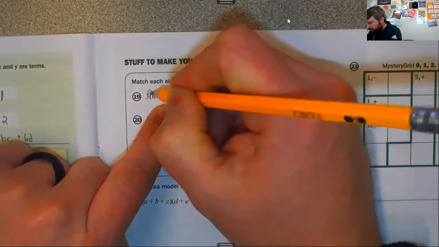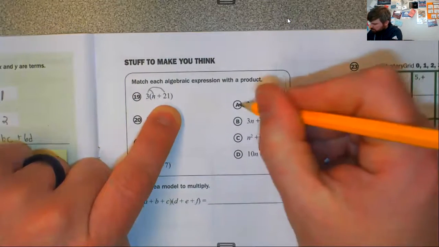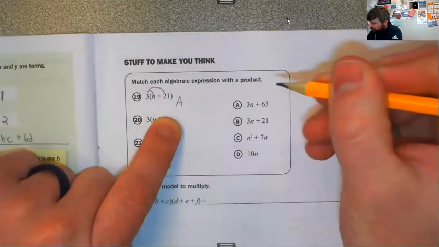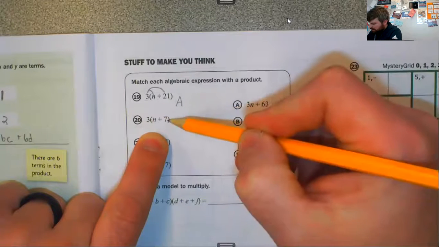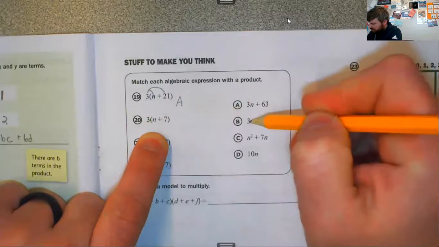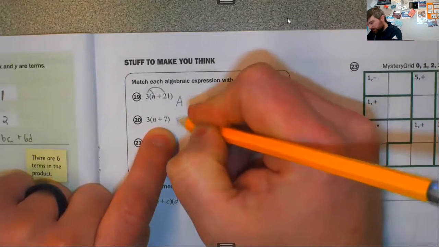This is actually called the distributive property. 3 times 22 is 66. So this one goes with A. Here, I'm going to take 3 times n and 3 times 7. 3 times n is 3n. 3 times 7 is 21. So this one is B.